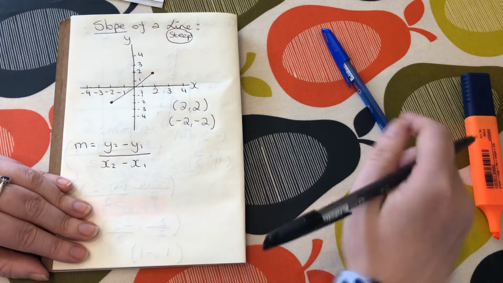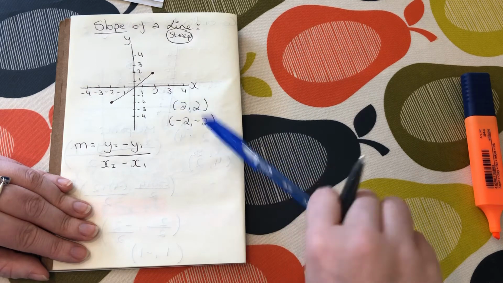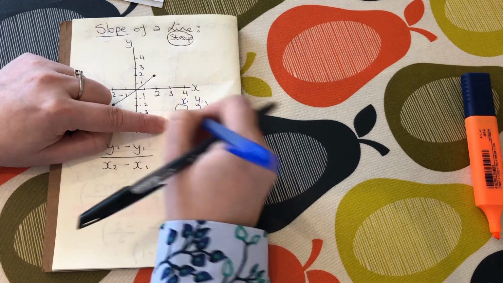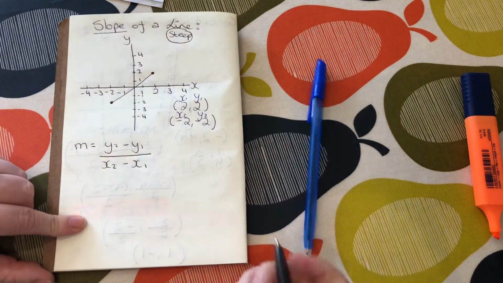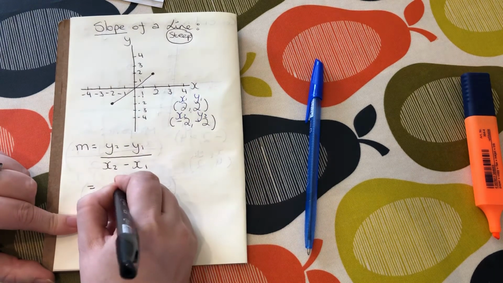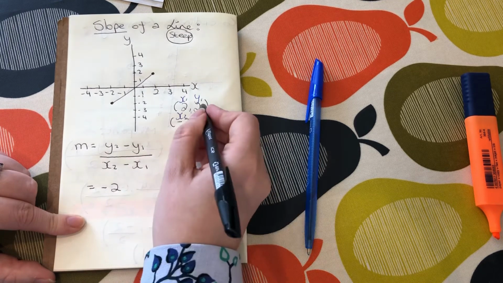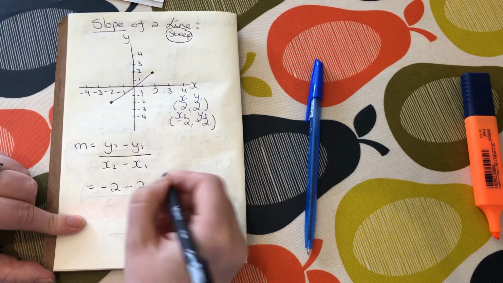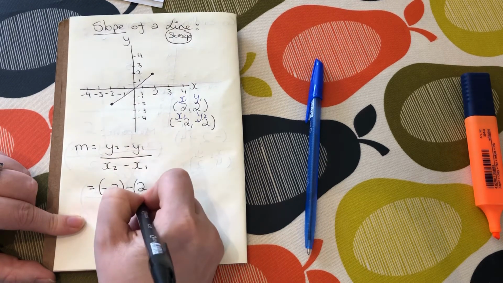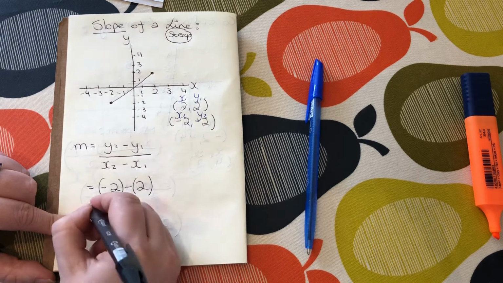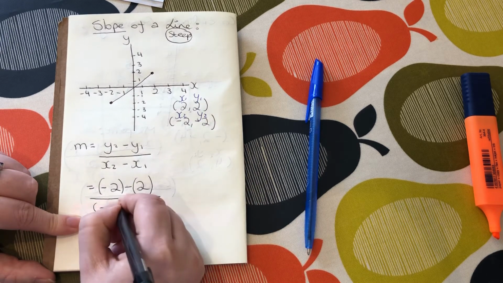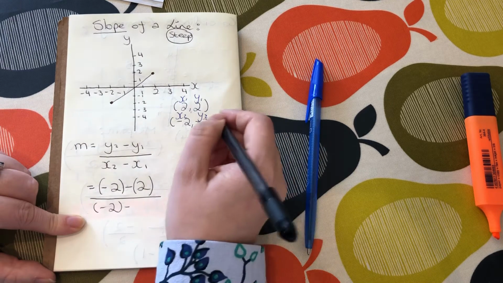So great, now we have our two coordinates, x, y and x, y. So let's label them. I'm going to call this x1, y1. I'm going to call this x2, y2. And now all we have to do is sub them in. So y2 is this one here. So we're going to write minus 2. y1 is this one here. So we're going to put minus 2. So it's minus 2 minus 2. Okay, we're subbing in. Divided by x2, which is minus 2 as well, minus our x1, which is 2.